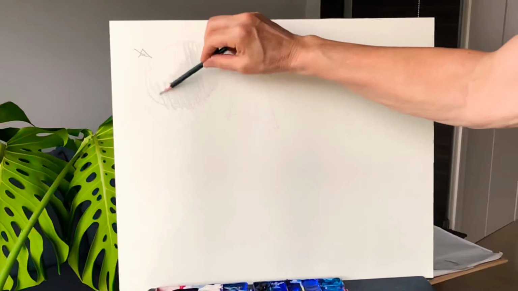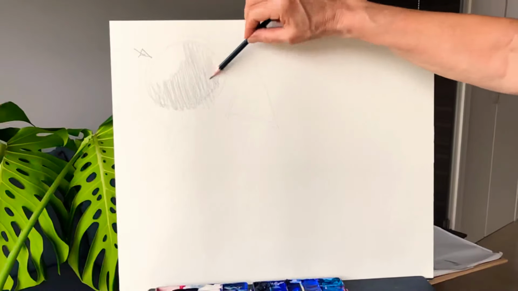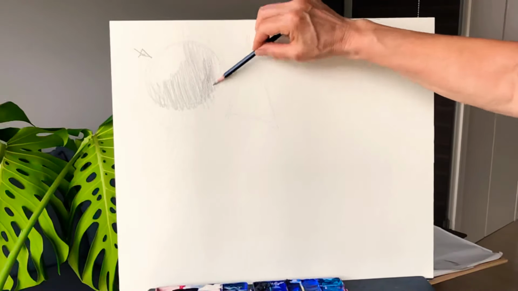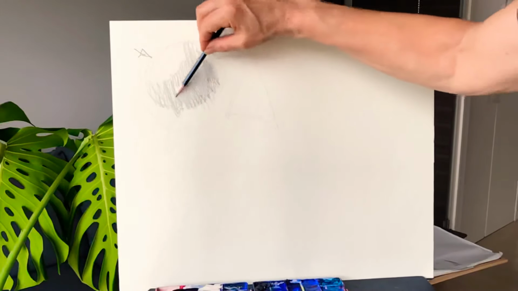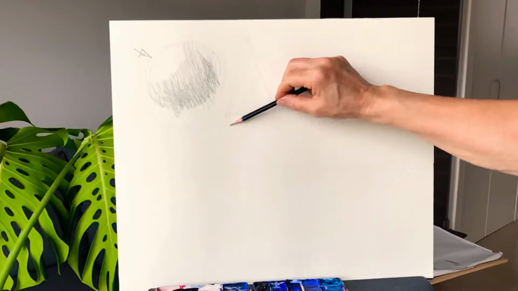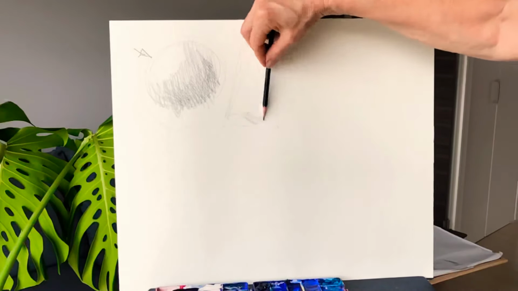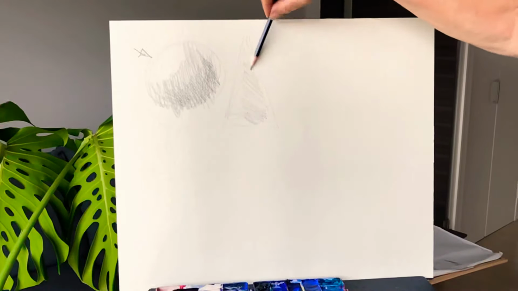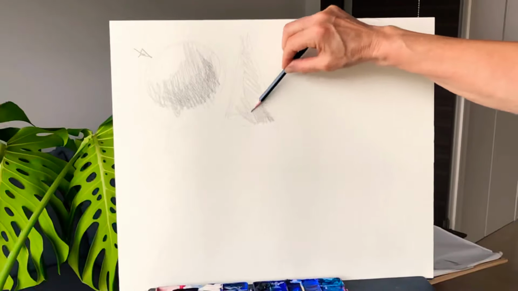It's the same as if you were drawing and sketching a ball in a studio. There's that form, light, middle tone, and dark. And of course the same with a pyramid or a triangle. So light, middle tone, and dark.